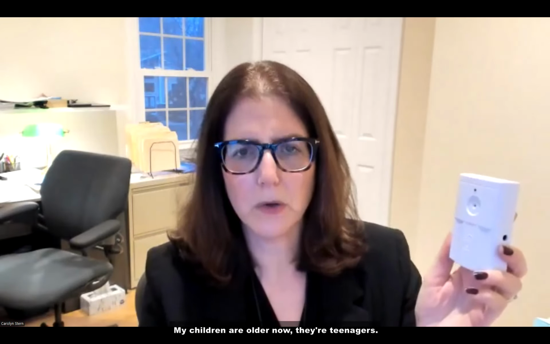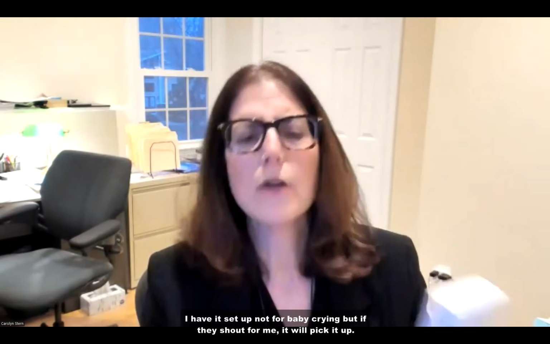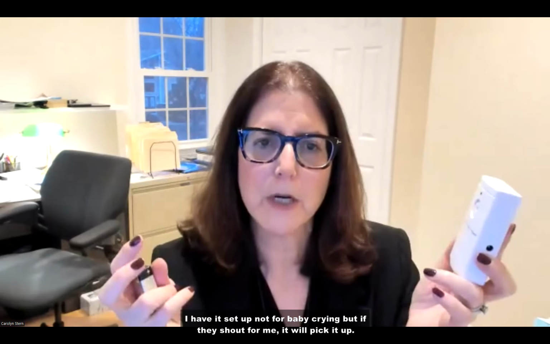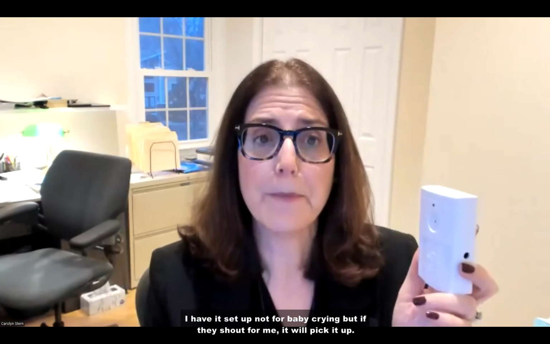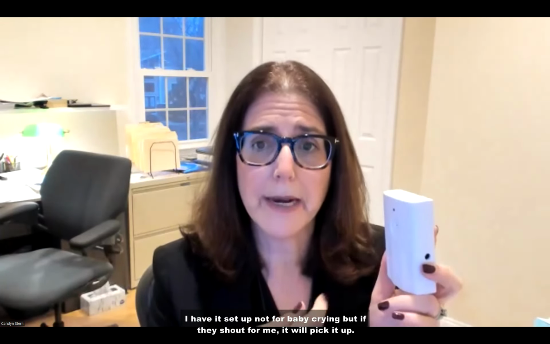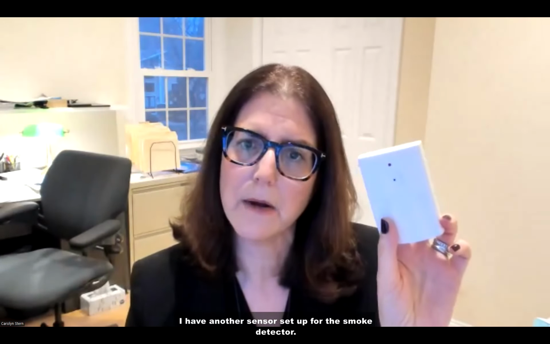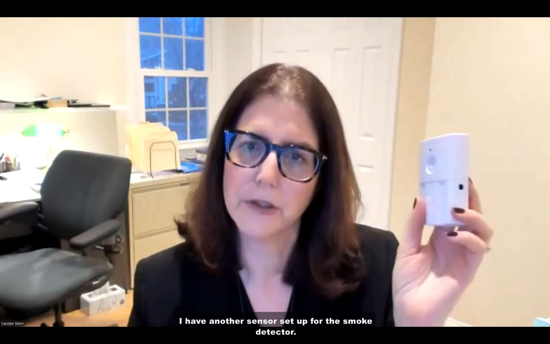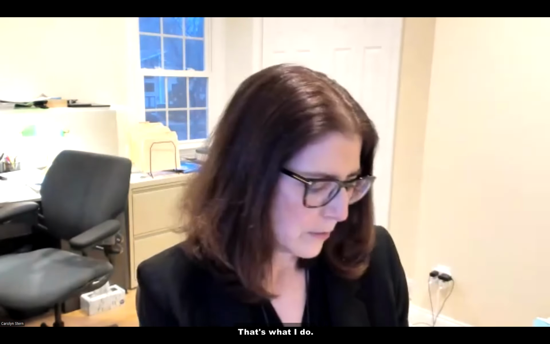I just have it in the hallway. My children are older now, they're teenagers. So I have it set up not for baby crying, but if they shout for me, like I'm hurt, it will pick it up as a cry. That's why I have this set up. And then I have another sensor set up for the smoke detector.